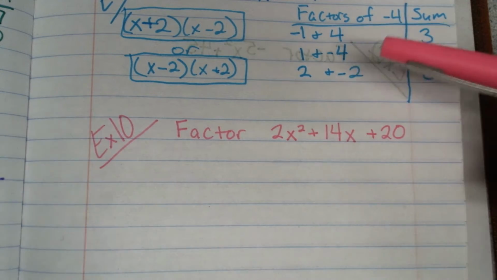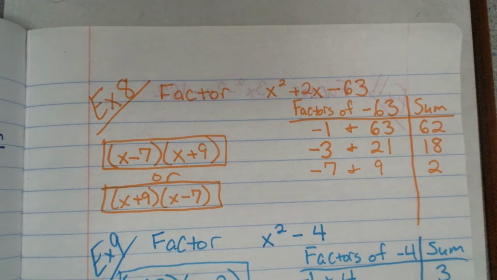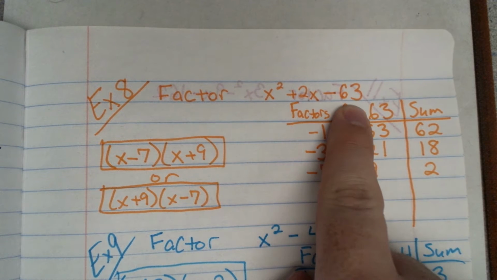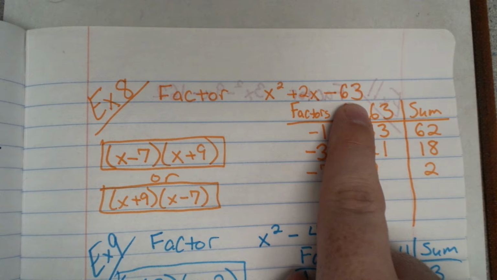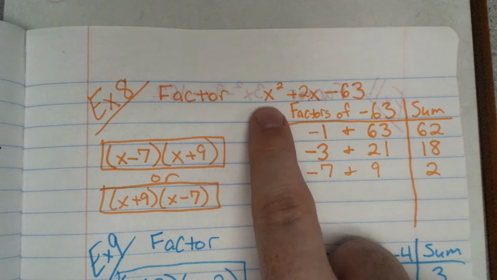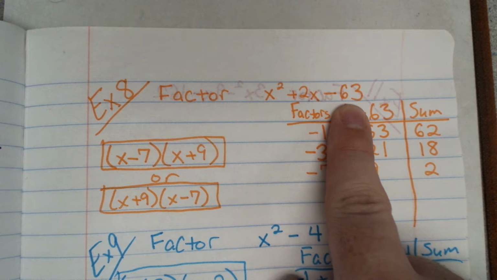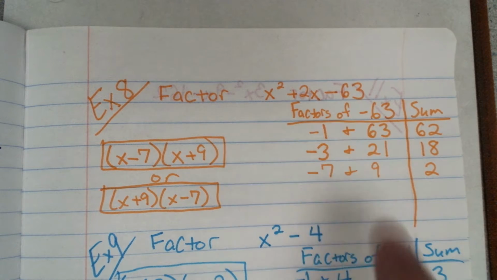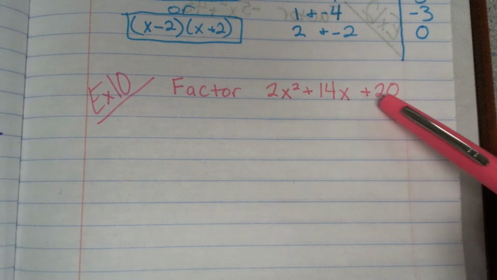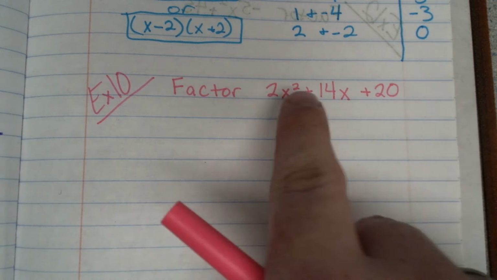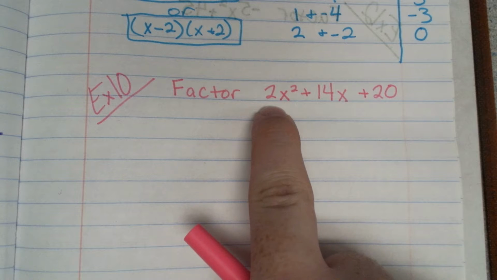So in the past, if we go up here and look at example 8, the three terms in this quadratic do not have a greatest common factor other than 1. Of course, 1 will go into all of these terms, but nothing else will. So in this case, there actually is a possibility for us to have a greatest common factor because there is a 2 here.